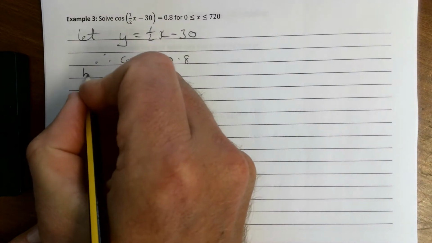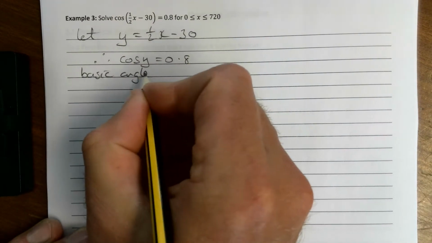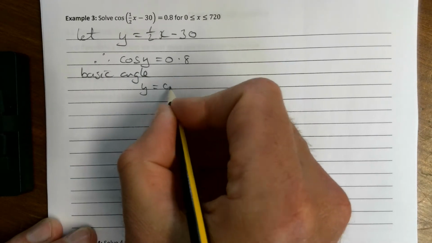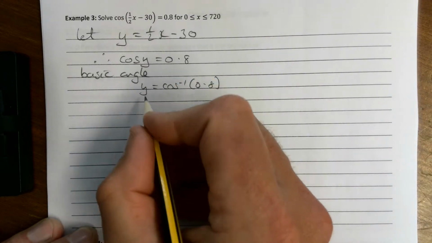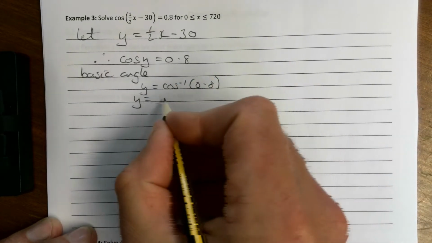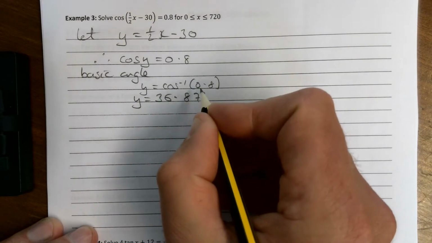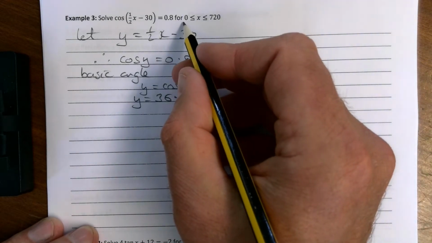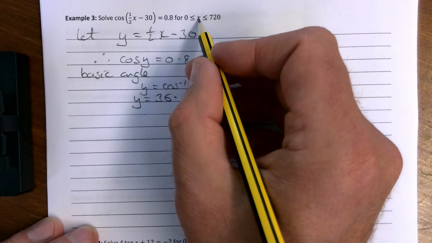We're going to find our basic angle, which is going to be y is cos minus 1 of 0.8. So y then is 36.87 degrees. We are now going to substitute in, we're going to exchange our x here for a y.